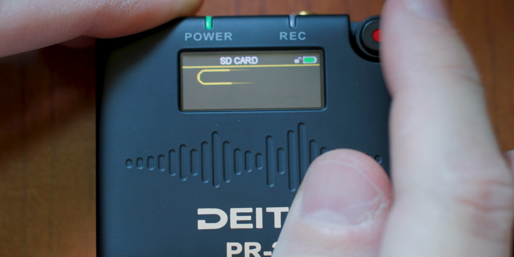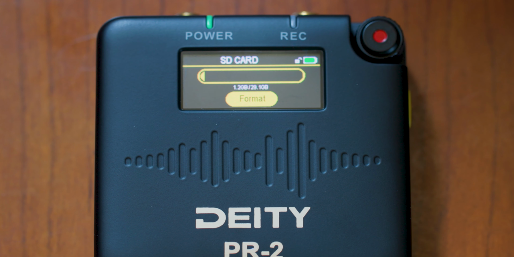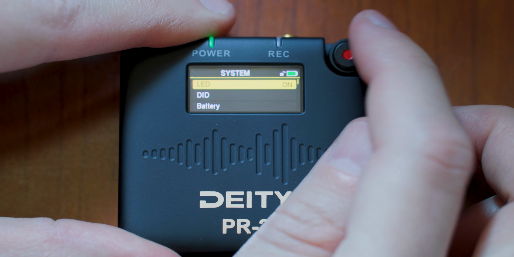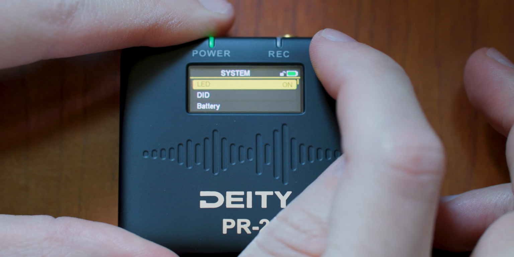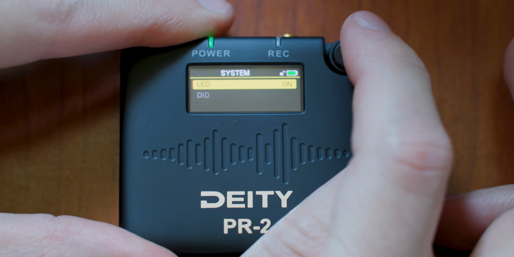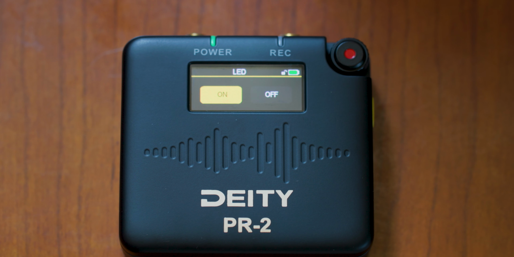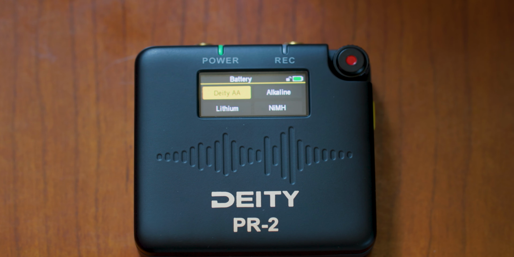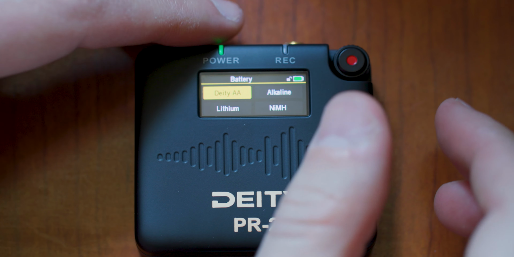Next, we have SD card, and in the SD card menu, you can format your card safely. You can also view remaining recording space with a nice visual progress bar. Next, we have system settings, and under system, you'll find a few more options. LED, which will turn the recorder's lights on or off. DID, which shows your device ID, it's the PR-2. Battery type lets you tell the recorder what batteries you're using, and choosing the right one will just ensure that you'll have better battery readings.